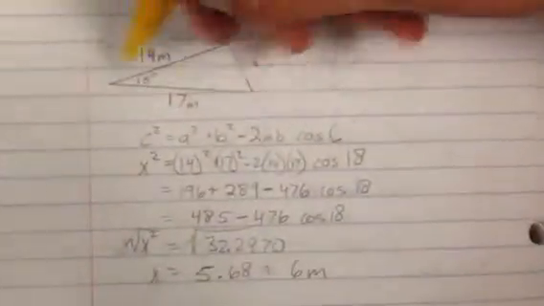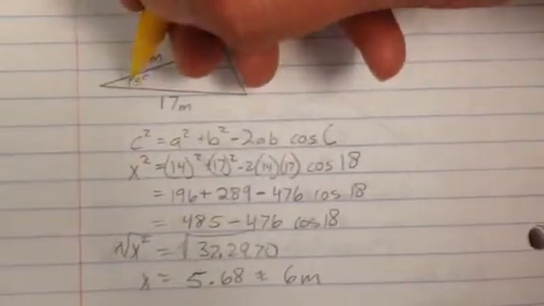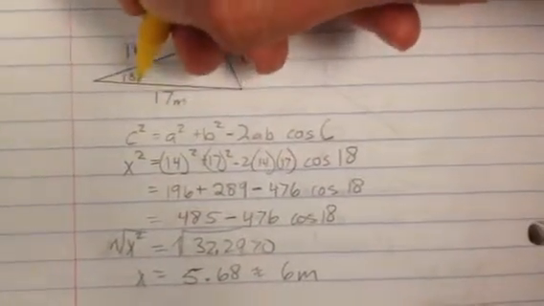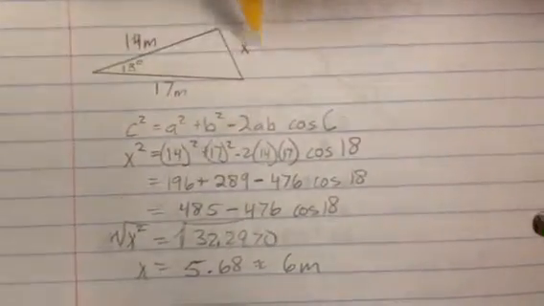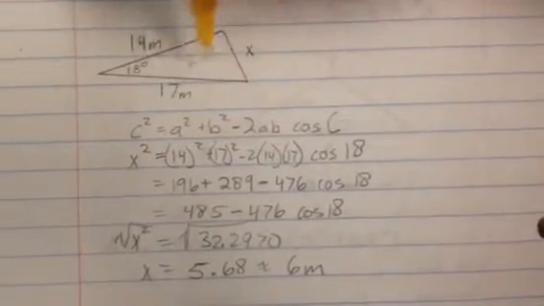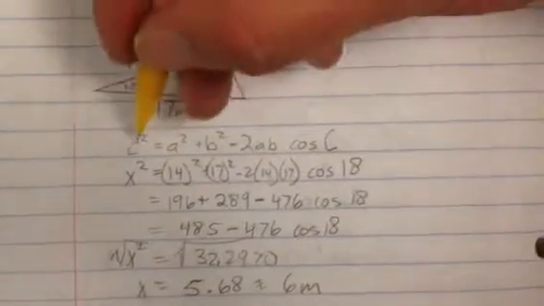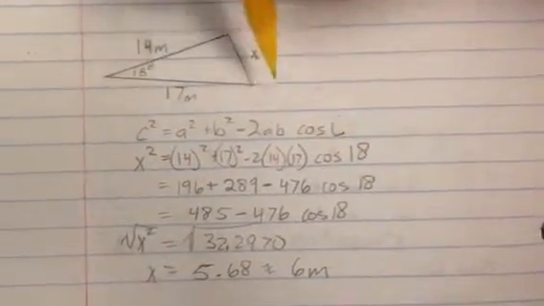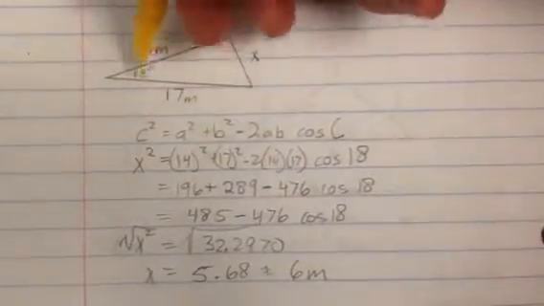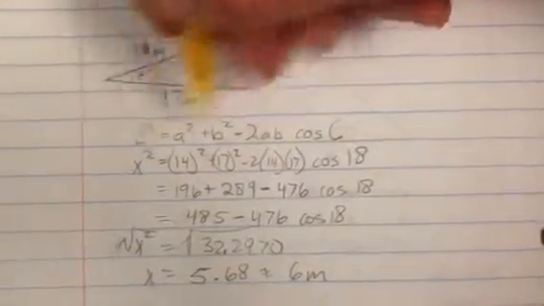So the key here for the law of cosines is that whatever the angle is that's given, this becomes that part, the c squared, okay? If it was this angle, then it would have been 14 squared, and then whatever the cosine of this angle is, okay? So the angle determines what comes out here, all right?